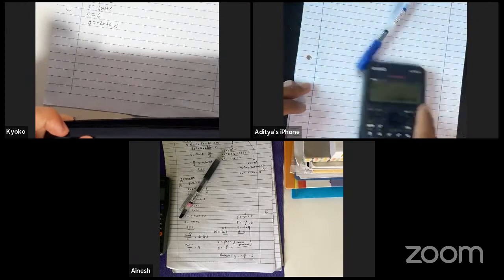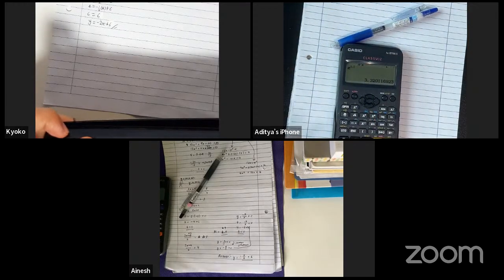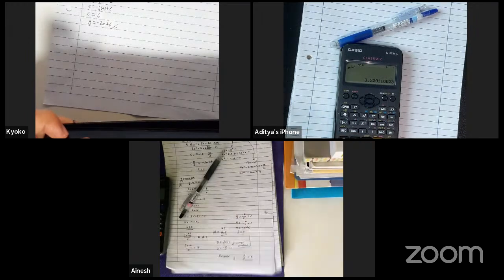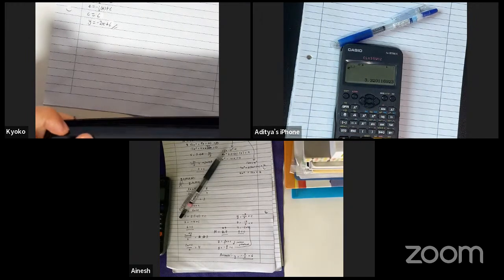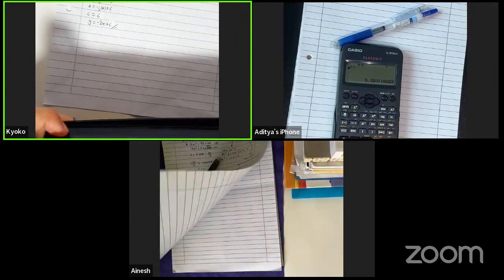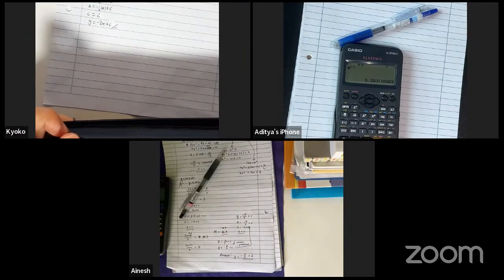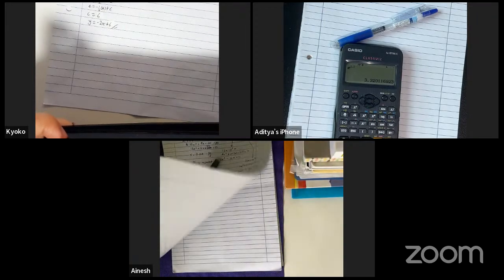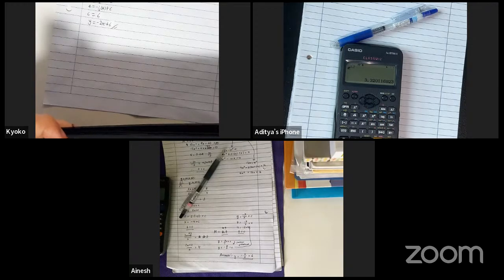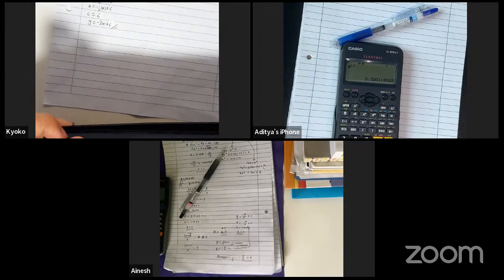Okay. 1.58. 1.58 is something that Kyoko also has, correct, Kyoko? Yeah, I'll change my answer to 1.57. All right. So let's take a middle point. Ainesh, Aditya, and Kyoko, I'm going to say that it is 1.575, right? Because everybody is just trying their best. 1.575, right? You can stick your own number. This is a representation of our best effort. 1.575. Right, there you go.